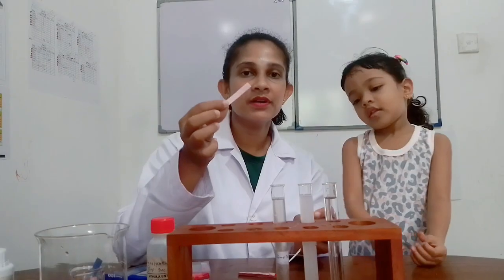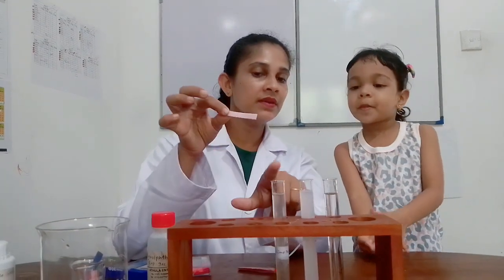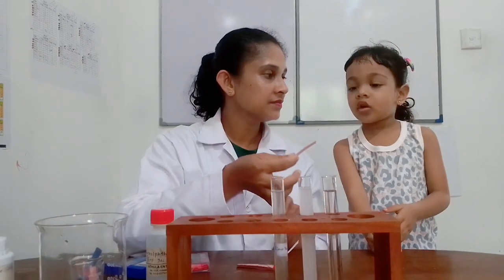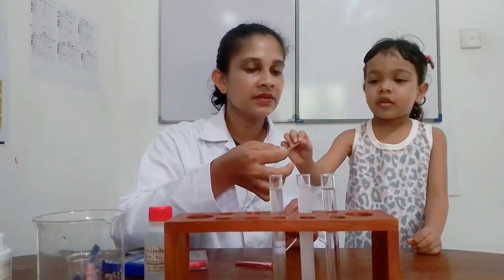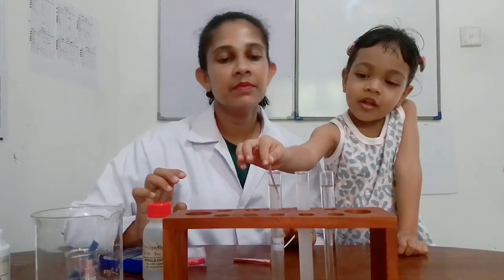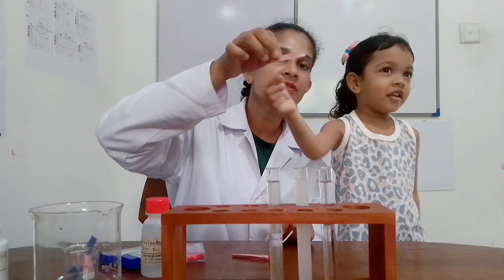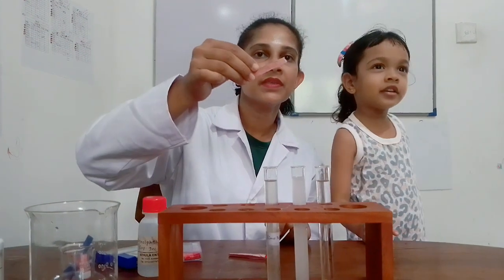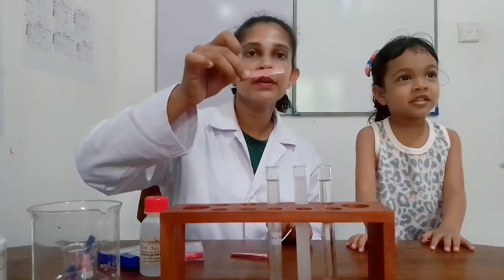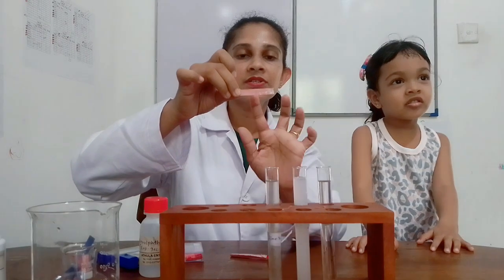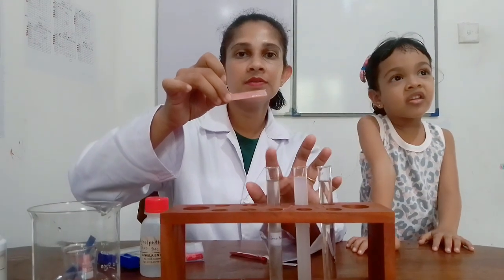Try this red litmus paper with lime juice. Red litmus paper with lime juice. Is there any color change? No, only red. Red litmus paper does not change its color with lime juice solution.